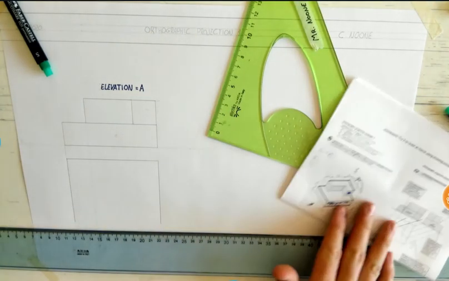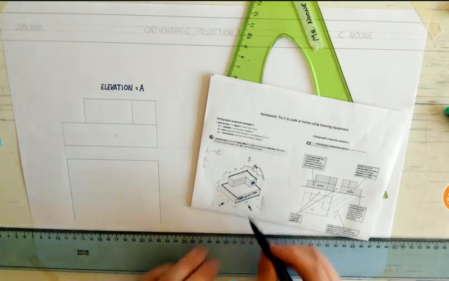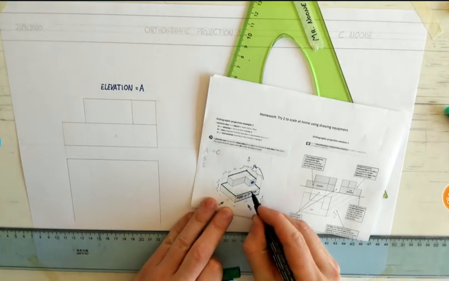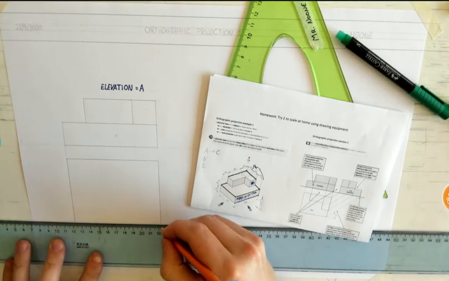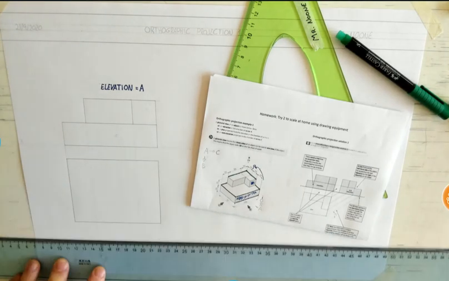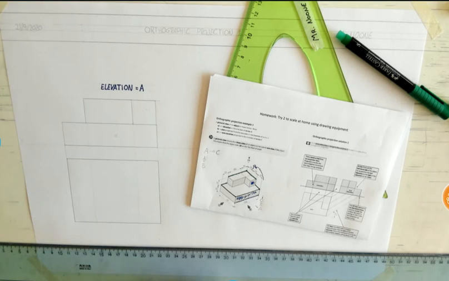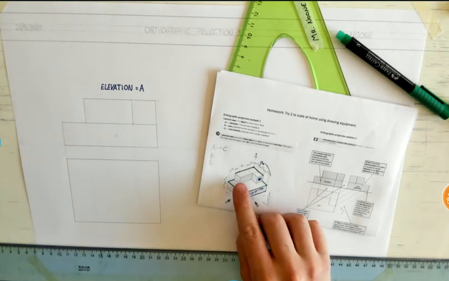Okay, and I'm going to join then the front, which is going to be this line here. Okay, so that's the outline of the bottom piece here, so the base.